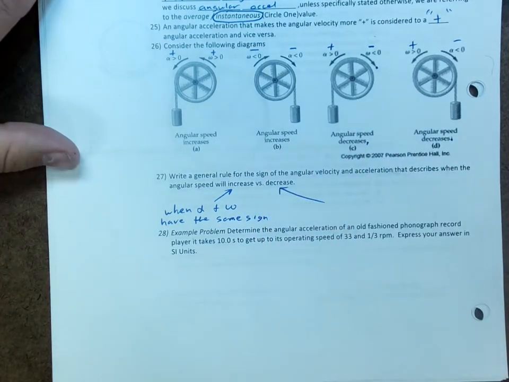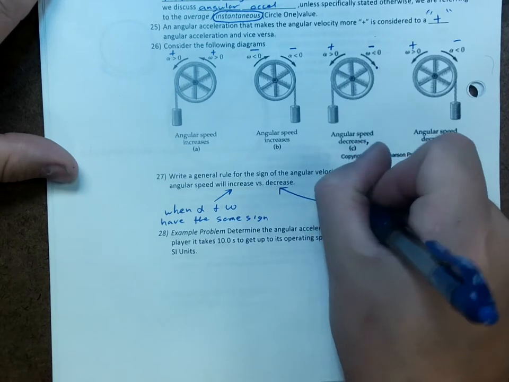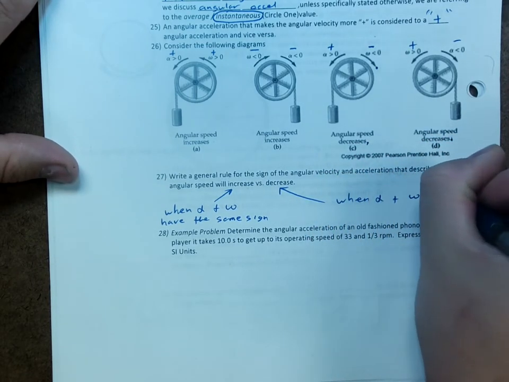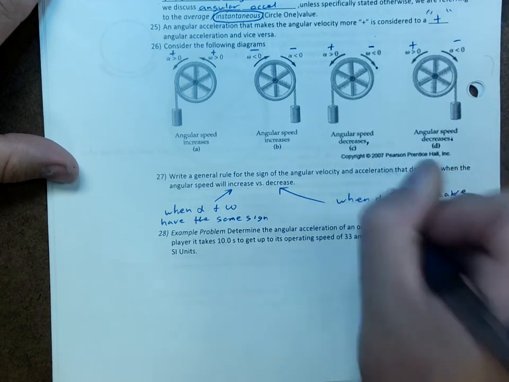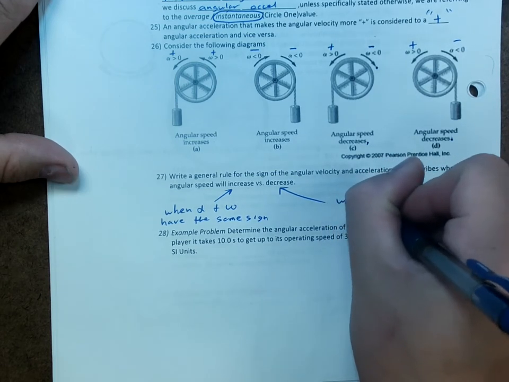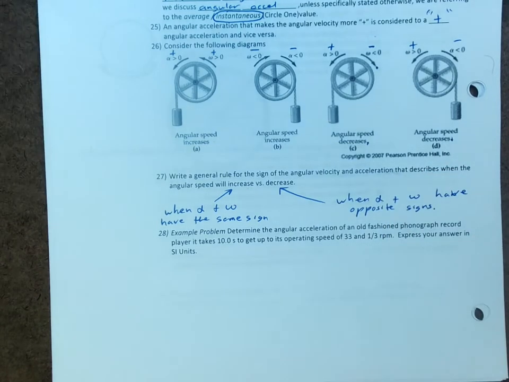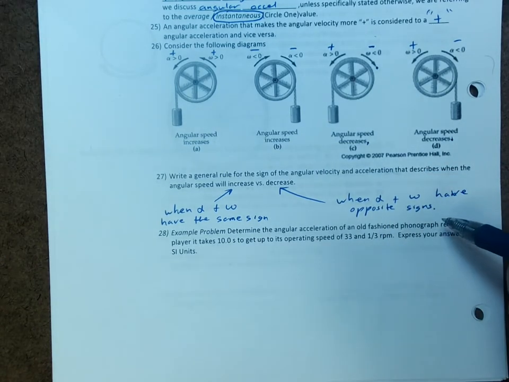Angular speed will decrease when alpha and omega have opposite signs. Guys, if you recall, this is exactly the way linear velocity and linear acceleration works. When the signs are the same, things speed up. When the signs are opposite, things slow down.